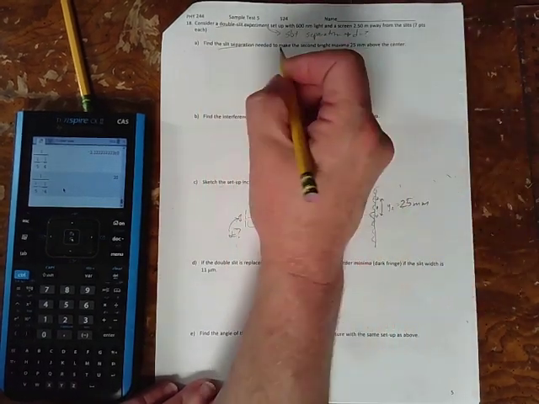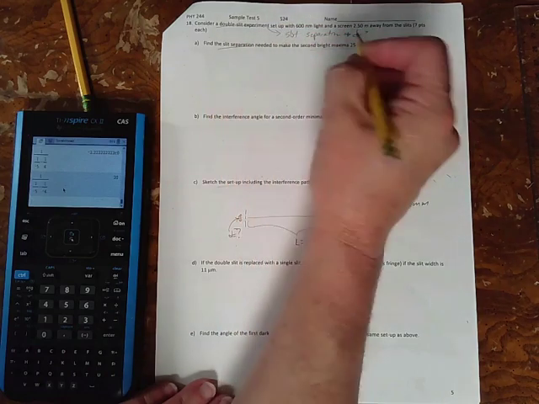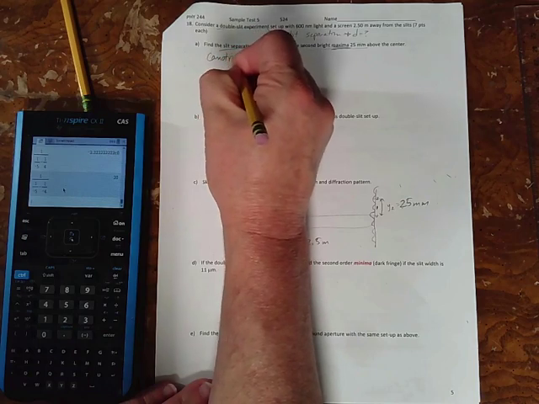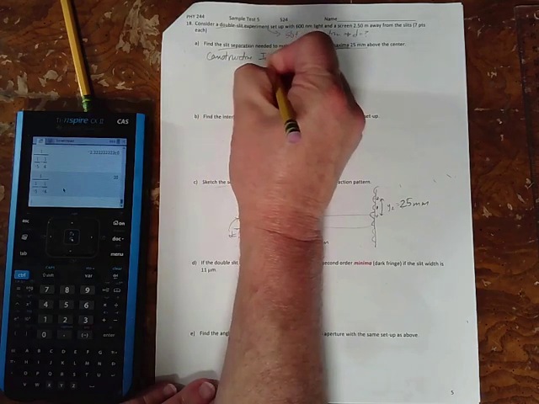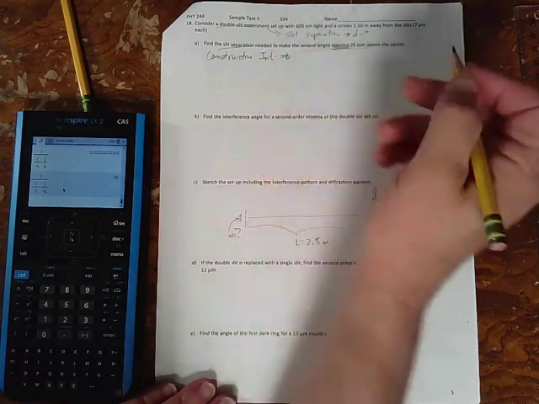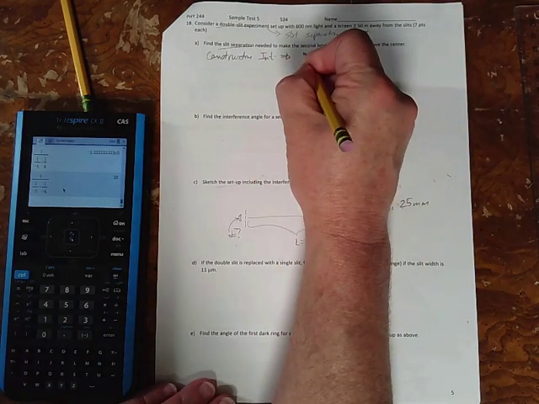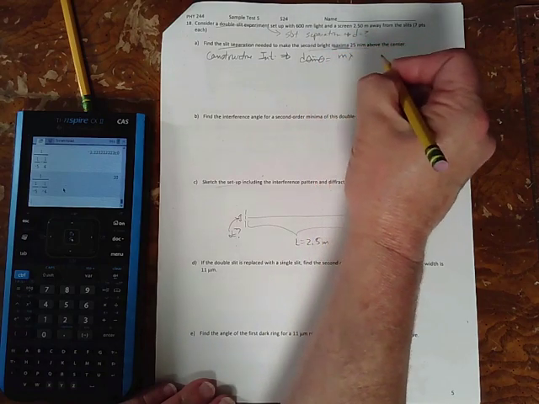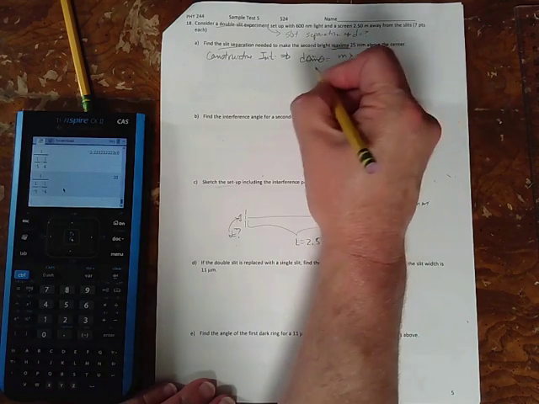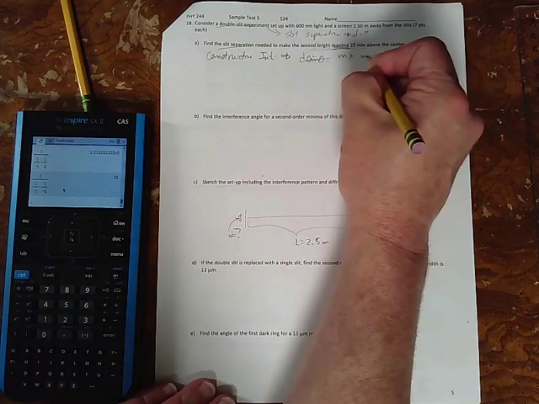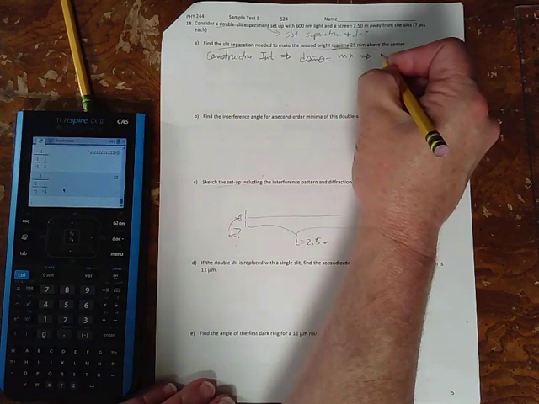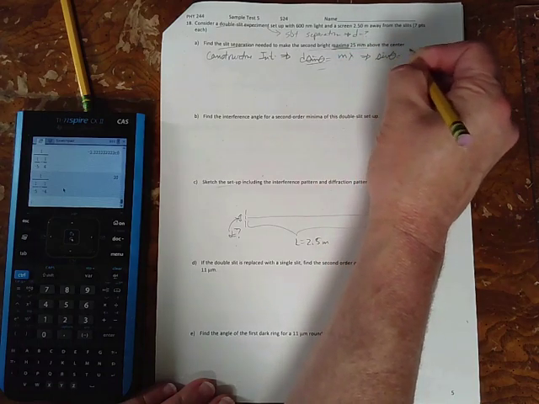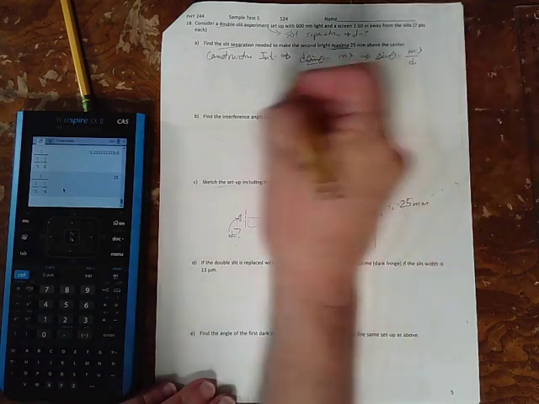So for the bright maxima, constructive interference, we have the equation d sine theta is m lambda for constructive, whole wavelengths. So sine theta is m lambda over d, but we want the y equation.